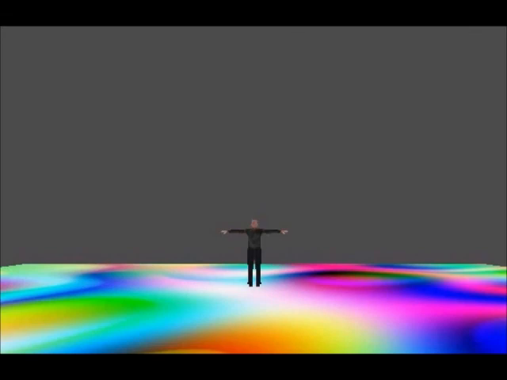Okay, now you can see that when I press the up key, my character moves forward and the camera follows right behind them. When I click the down key, my character moves backwards and the camera stays with the player. Same thing when I move to the left, and same thing when I move to the right. So that's how you make that kind of game.